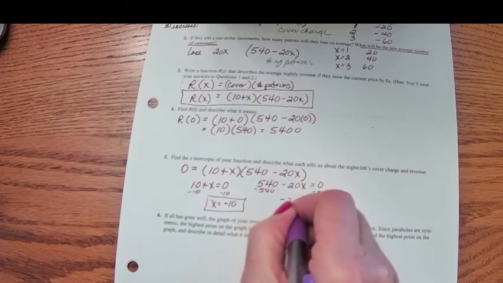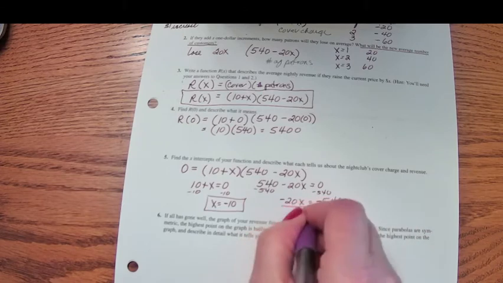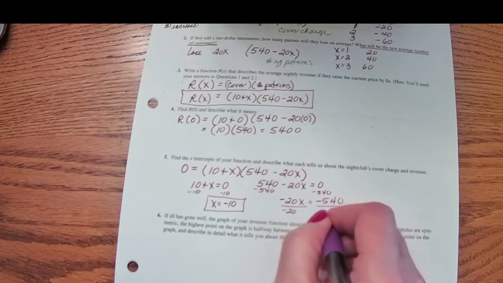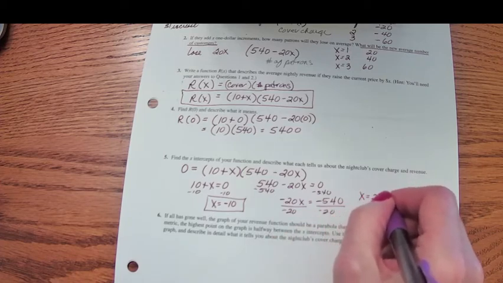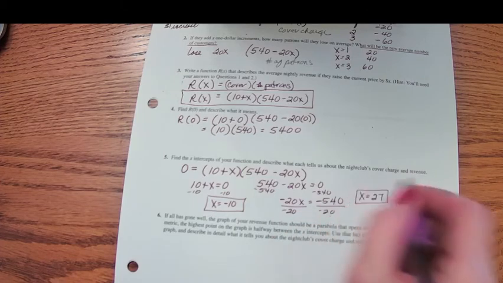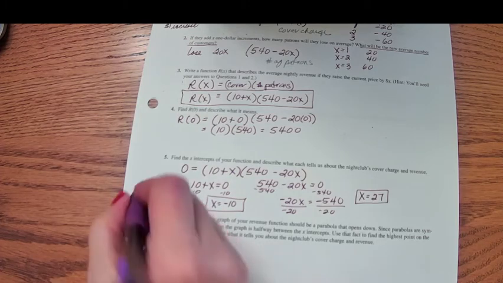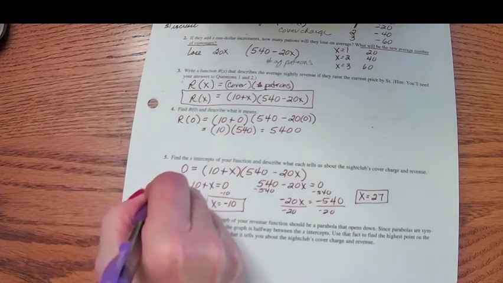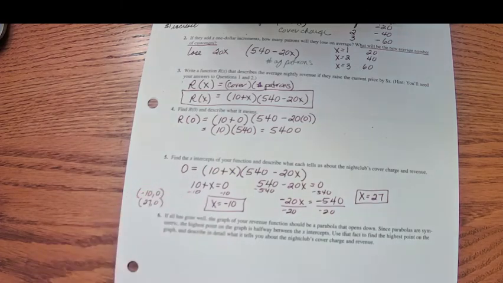So negative 20x equals negative 540, and divide both sides by negative 20. So the other x-intercept is 27. So the two points where this parabola would cross the x-axis are at (−10, 0) and at (27, 0).